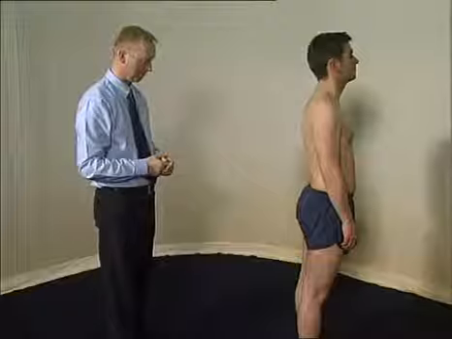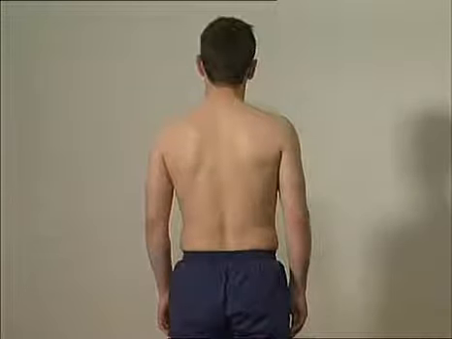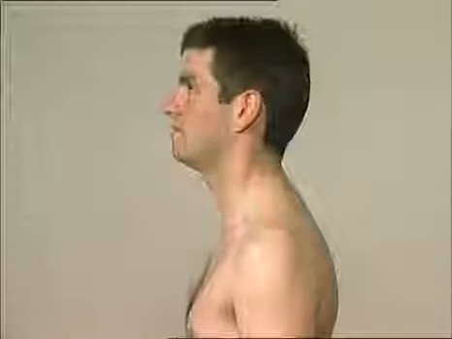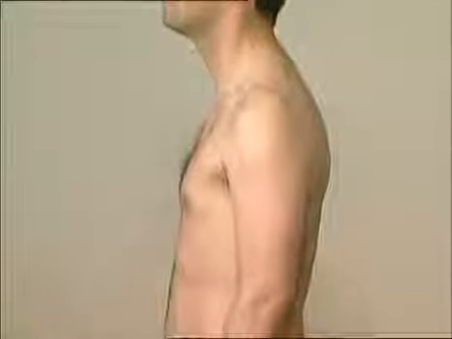Look initially from behind the patient for any obvious muscle wasting, asymmetry or scoliosis of the spine. Look from the side for normal cervical lordosis, thoracic kyphosis and lumbar lordosis.